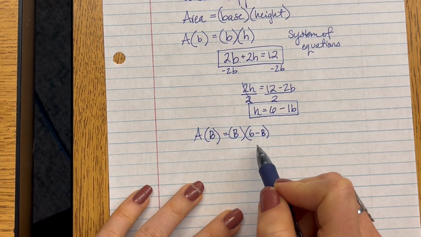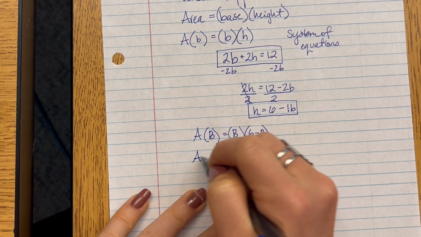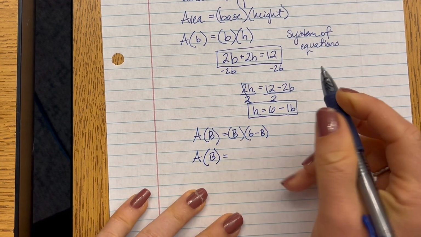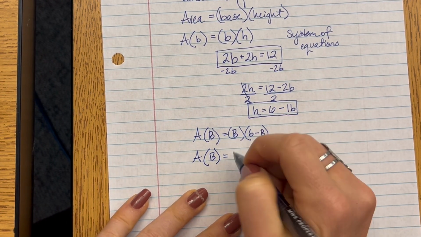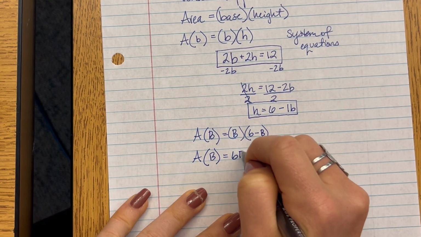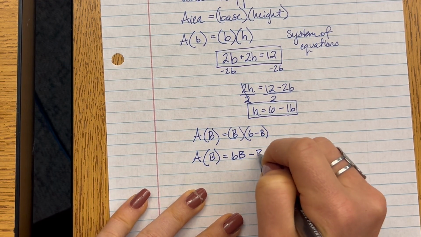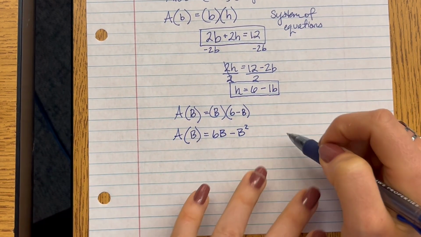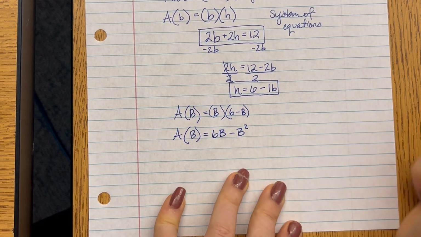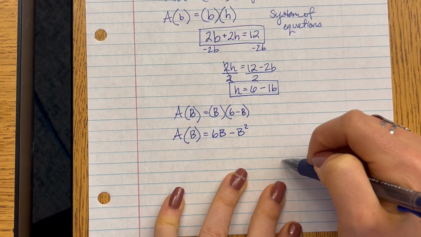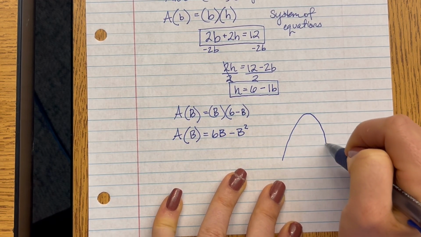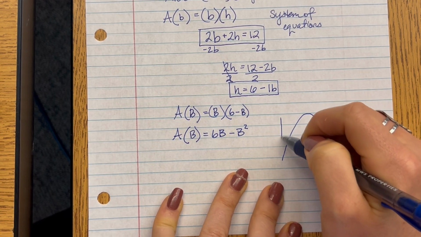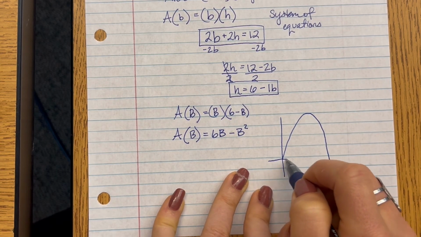This equation is a parabola. So this is 6 capital B minus b squared, the base squared. And if I graph this, I get a parabola that's upside down. It has a negative, it's an upside down parabola. And I should be opening Desmos, but I don't have anything for you right now.